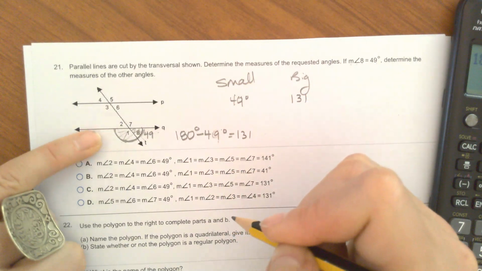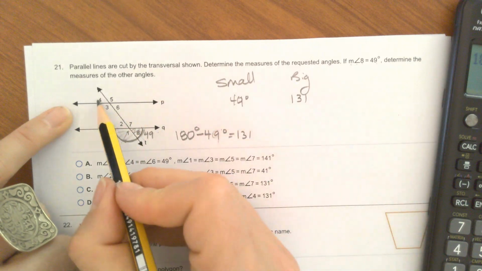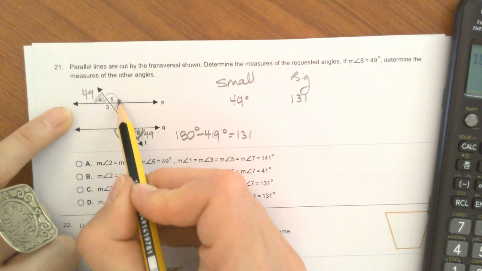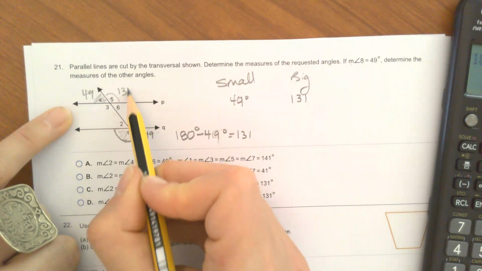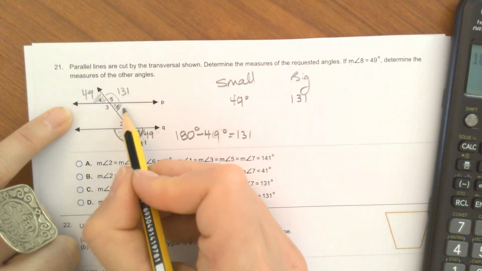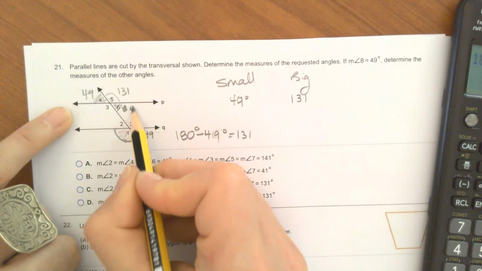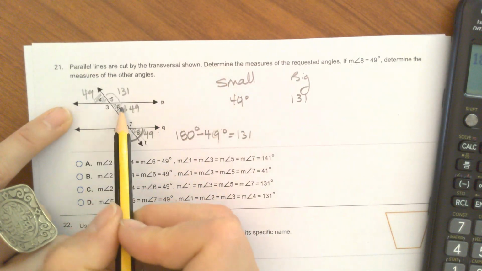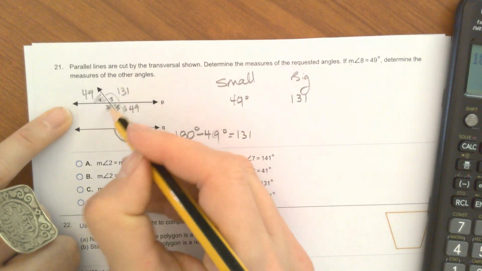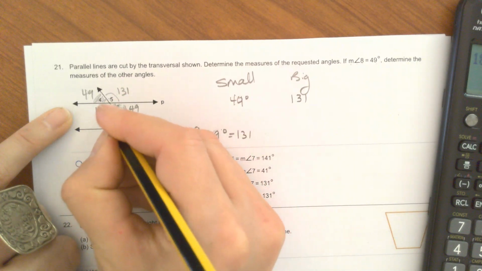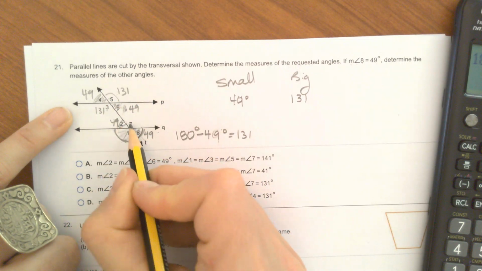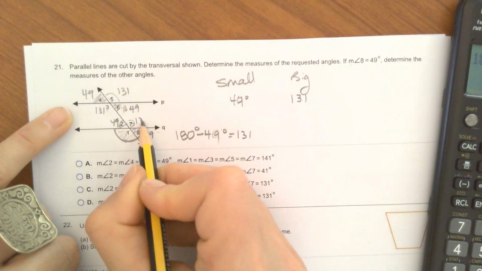So let's just find them with our eyes. Well, 4 looks small, so that's 49. 5 looks big, so that's 131. 6 is small, which is 49. And remember, they're opposite each other, so they're the same. And that one's big. 2, that looks small, and that looks big, so 131.